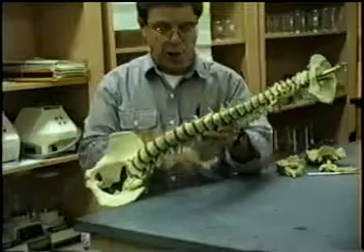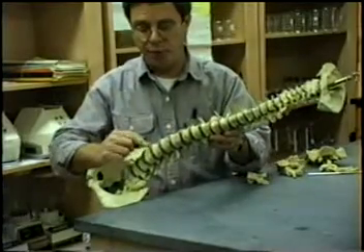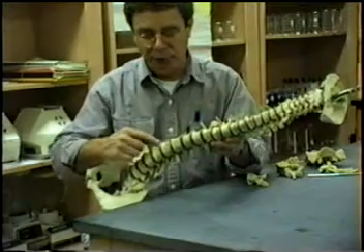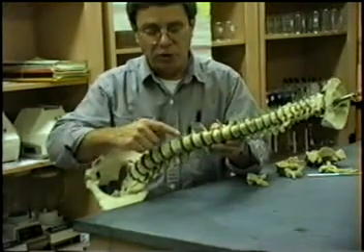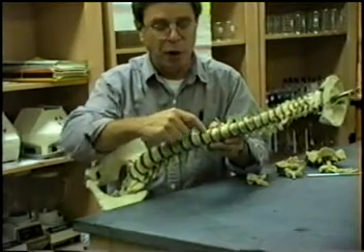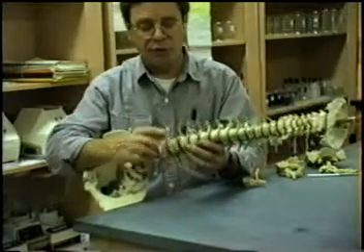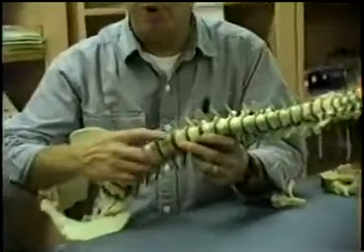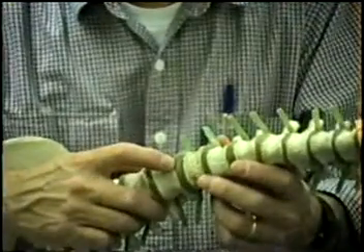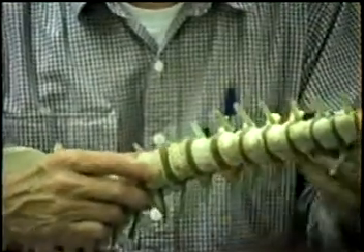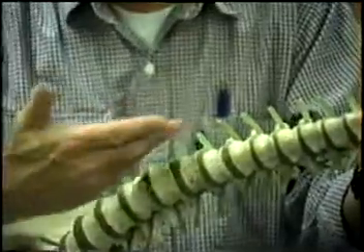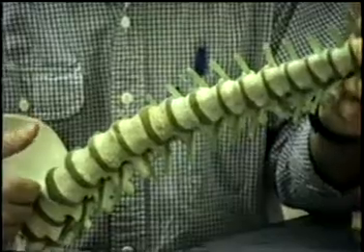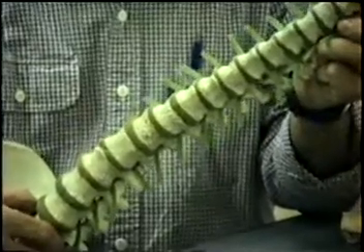To give flexibility, nature also has pads, not of felt like on this specimen, but pads made out of cartilage between each one of the bodies of the vertebra. These pads of cartilage are referred to as an intervertebral disc. Again, the prefix inter for between, intervertebral disc. And as you can see, if you add them all up, they make up probably about 1/3 of the total length of that vertebral column.